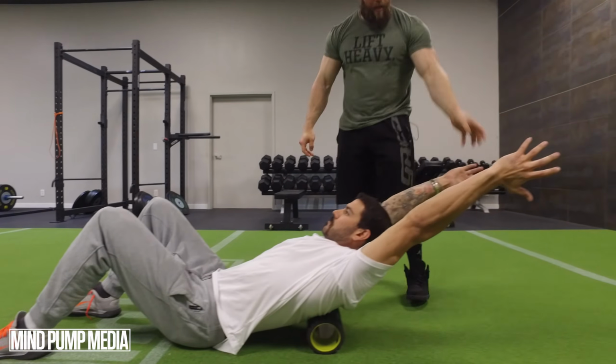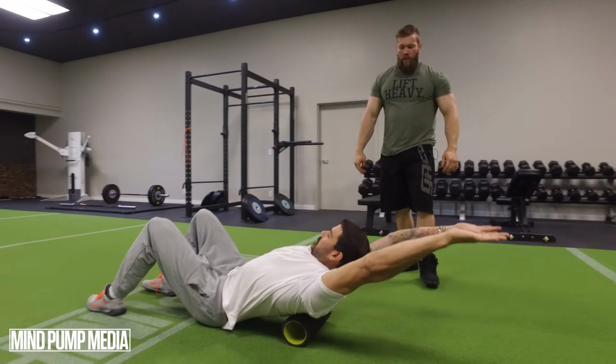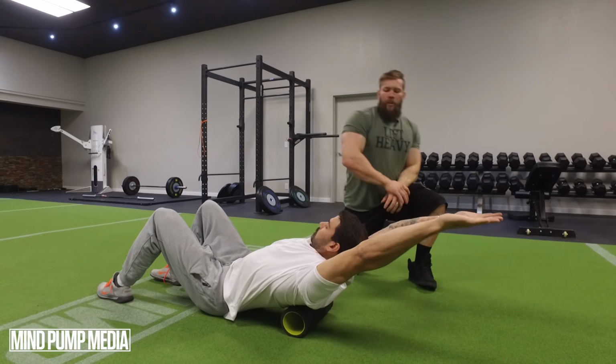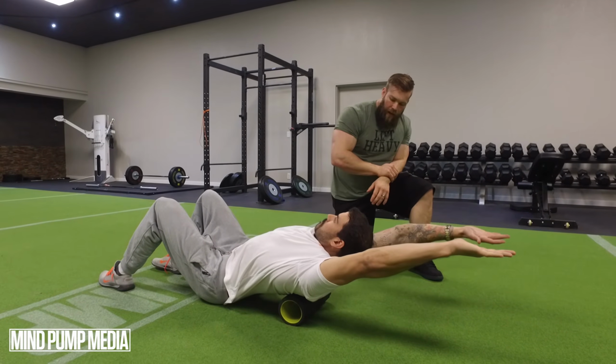Now we're gonna try and drop back and drop the back of the hands straight down to the floor, just keeping the chin tucked. You can let it sort of move in continuation with the thoracic spine. So as the hands drop back, good.